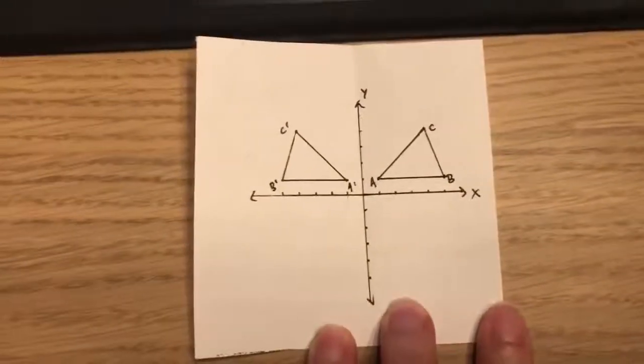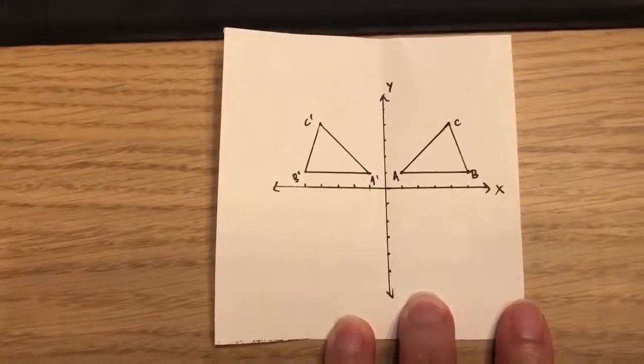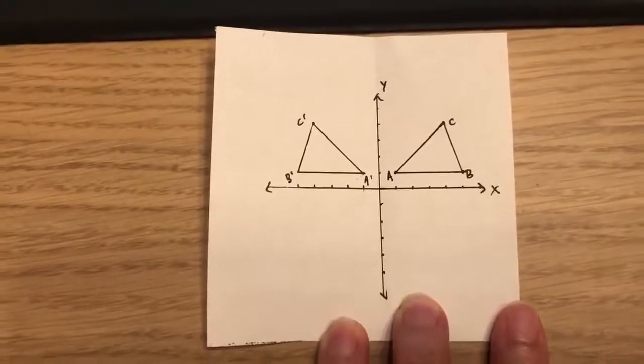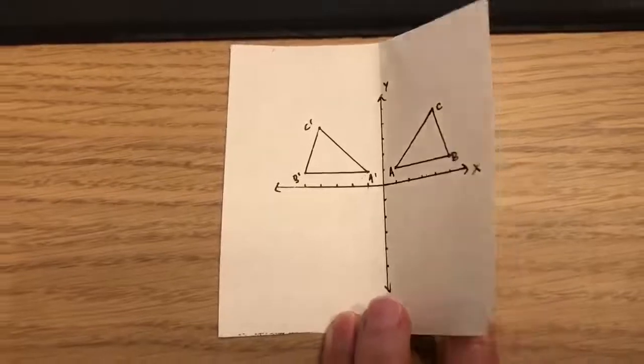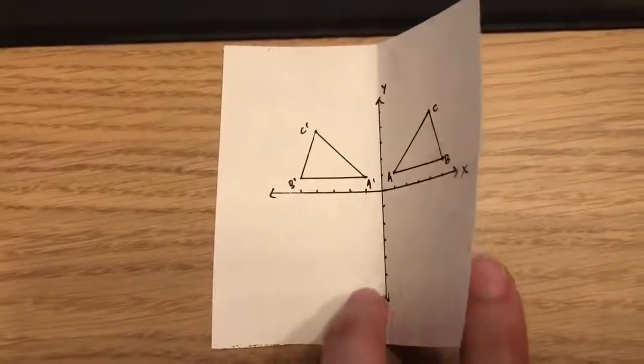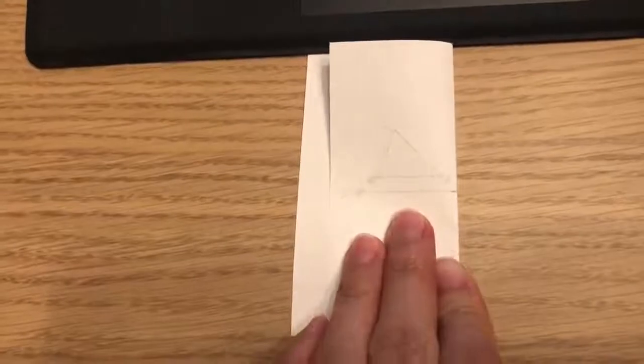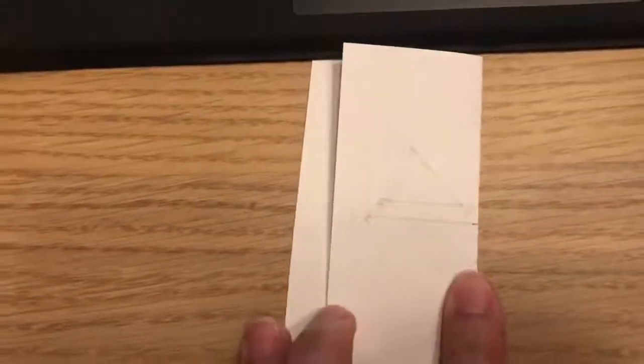So here is a paper version of the graph that we have from our example, and I hand drew it. Now, what I meant by folding: notice that when I'm folding down, I'm folding right along the y-axis, and if you were to see my folding, my ABC triangle lands right on my image.